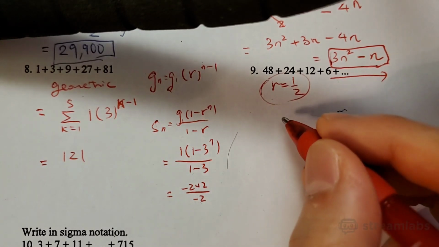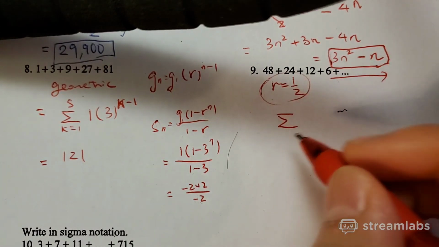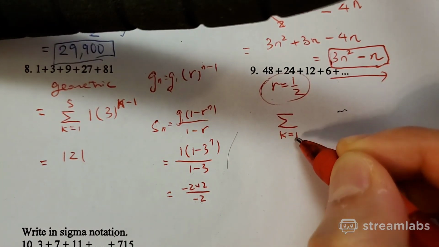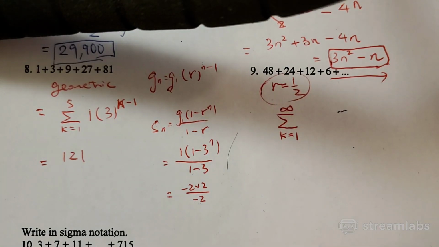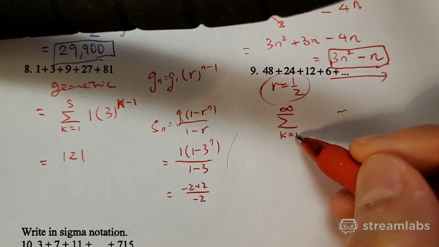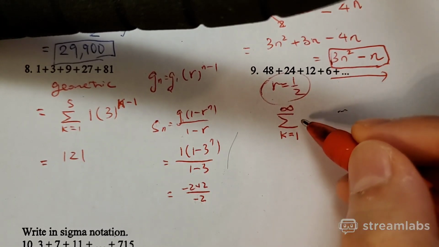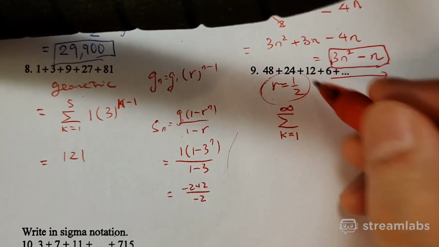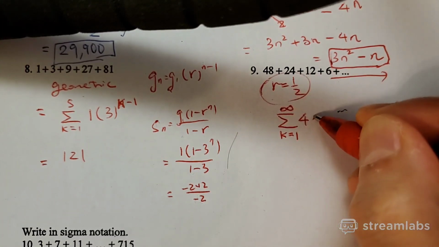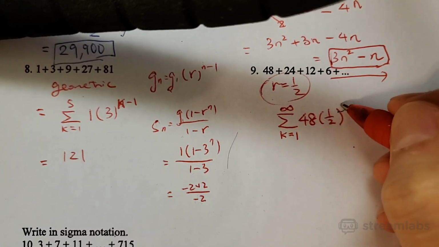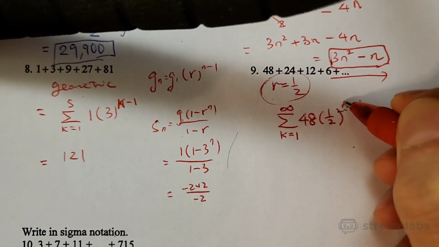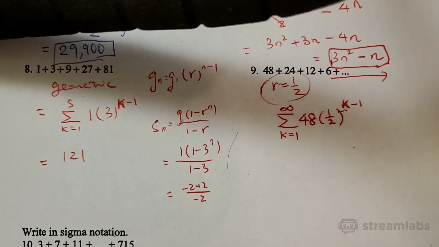But we need to write in sigma notation as requested. So k from 1. Since we have no bound, we can put infinity here. This is called an infinite geometric series, or infinite series in general. We can put k equals 1 to infinity. Then the expression: 48 is your first term, times 1/2 to the n minus 1, or k minus 1. So that would be my expression.